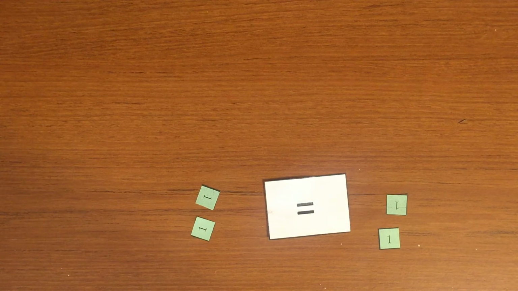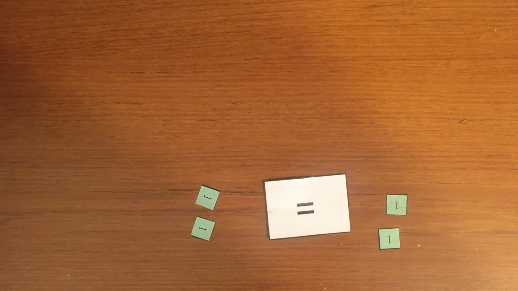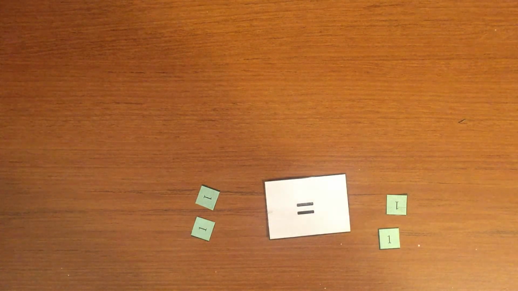So since that is correct, then our solutions of x equals 1 and y equals negative 2 fit this system of equations, and that would be our answer.